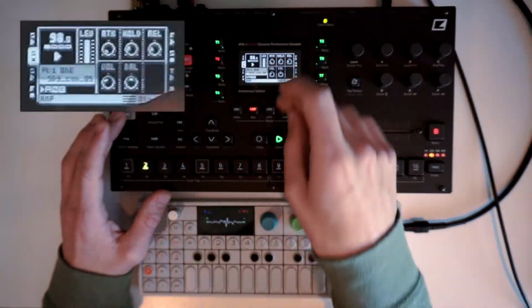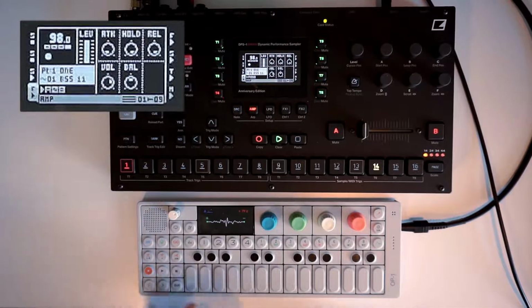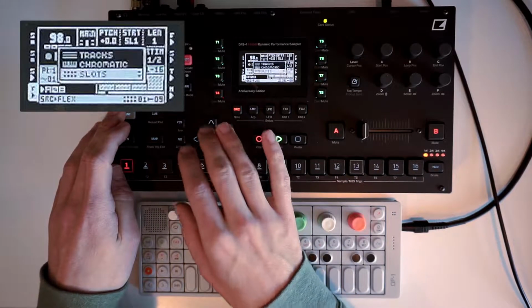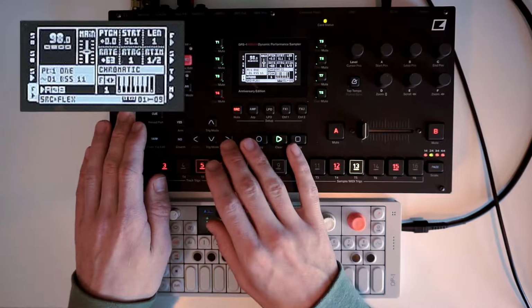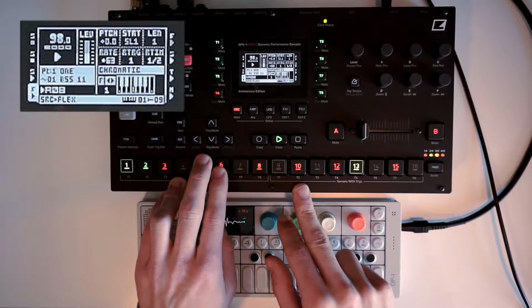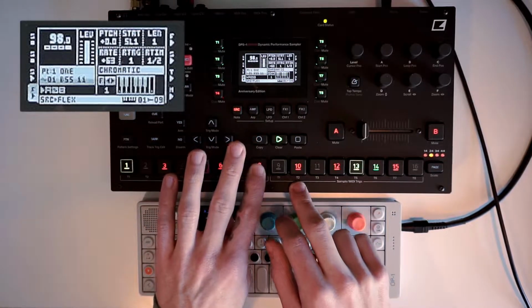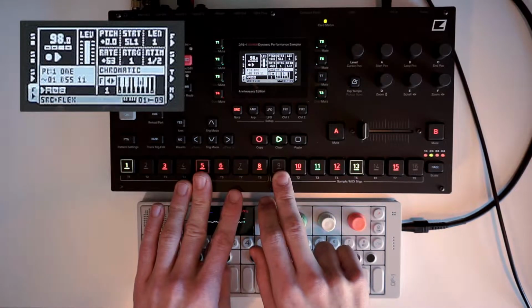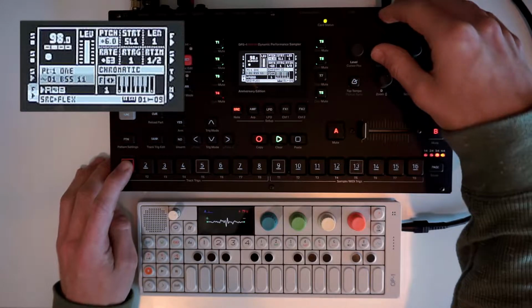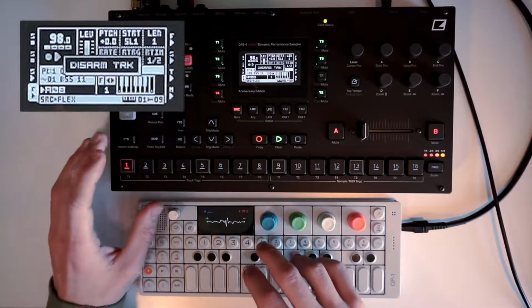You know, we can paste this in. And just start experimenting, you know?